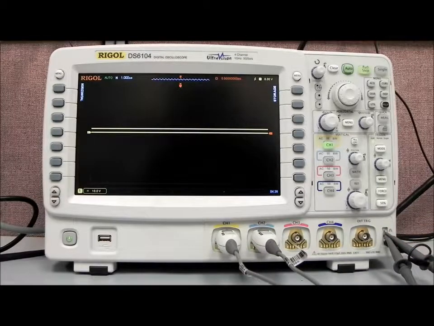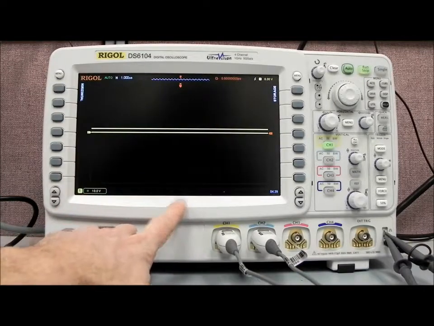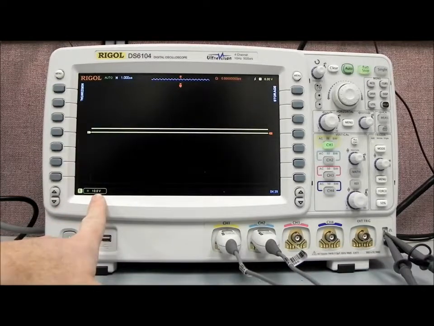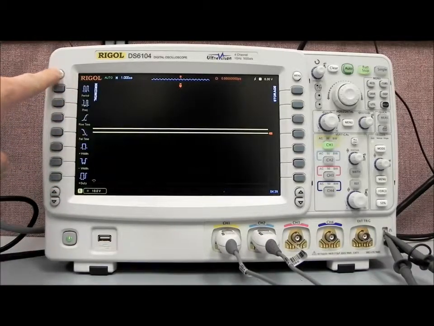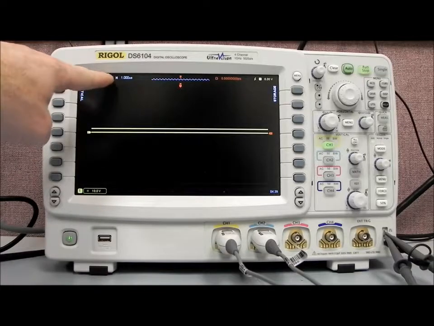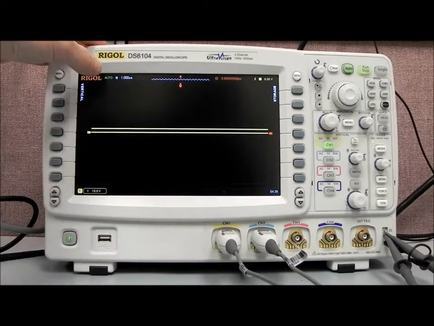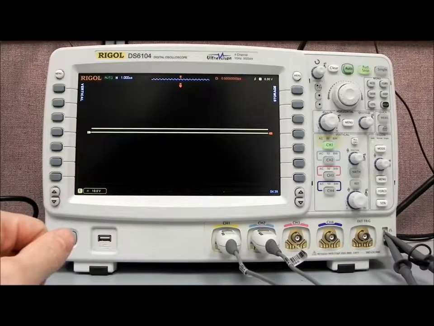I'd like to describe a little bit more detail about what we see on the screen for the DS6000. On the lower left-hand corner, what we have denoted are the channels and their voltage settings. We have a quick menu on the left-hand side that is horizontal as well as vertical measurements. We have the auto trigger. This is actually denoting when the instrument is triggered, and also the trigger mode that we may have enabled.